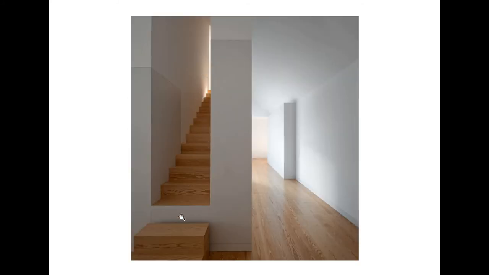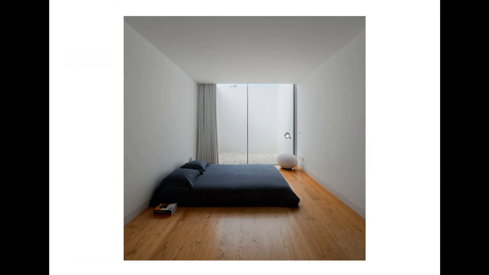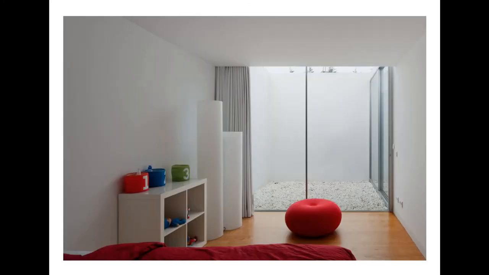This is the staircase where we arrive from the first level, and these are the corridors around the patio. It's really nice, the visual and the audio connection between the courtyards and between the patios. This is a bedroom with openings into the ground. It's really nice how the soft light is floating into the spaces.